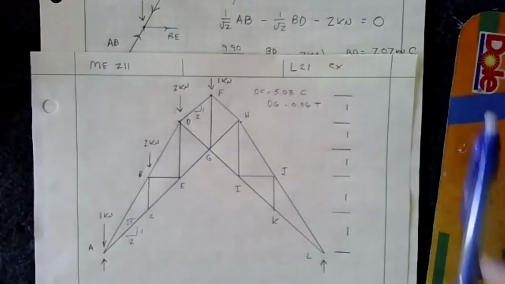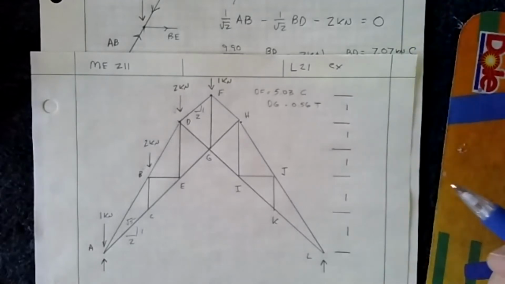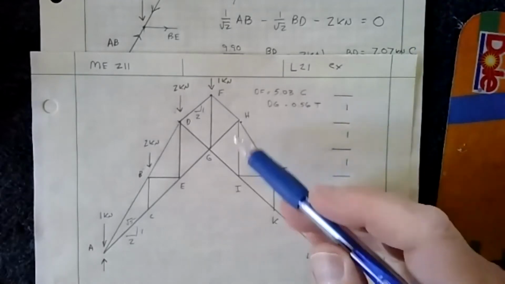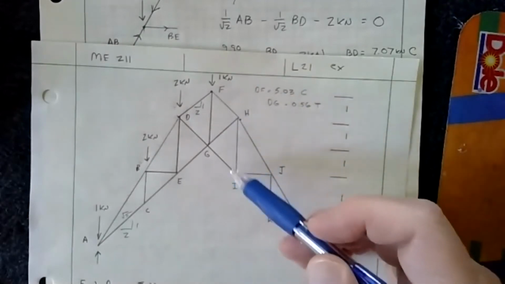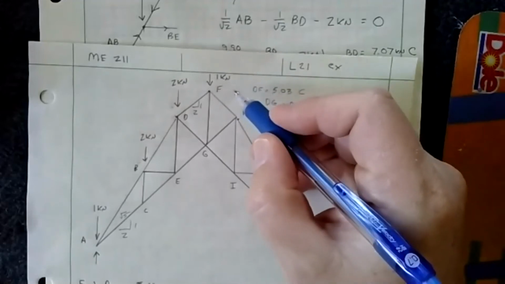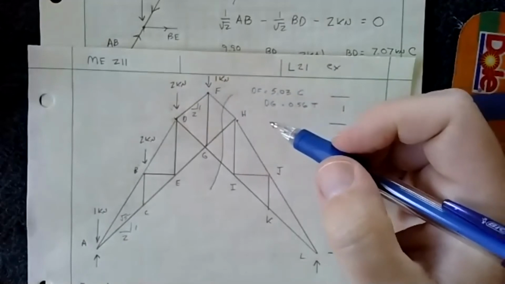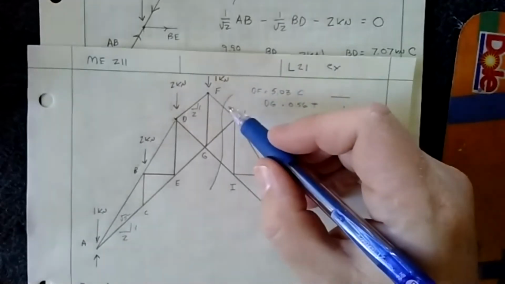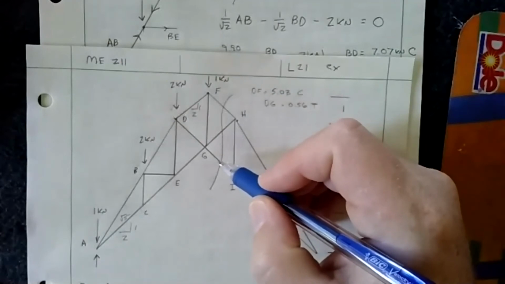And so next lecture, we're going to talk about the method of sections. And just to give you a quick preview, the idea of the method of sections is that, let's say that we did want only to know FH and GH and GI. Well, what we could do in that case is we could just cut the truss. If we cut the truss, then all we're left with are these three disconnected members.